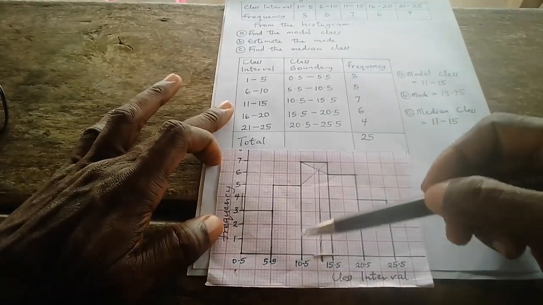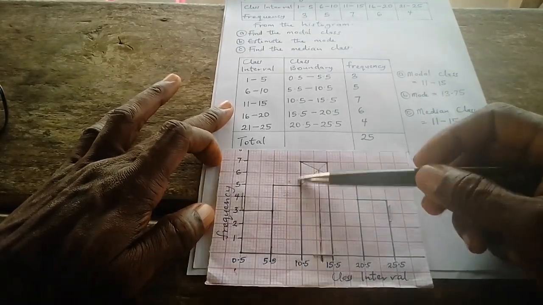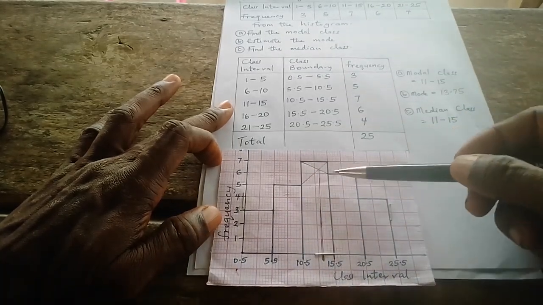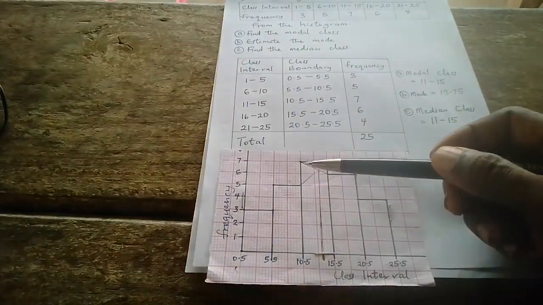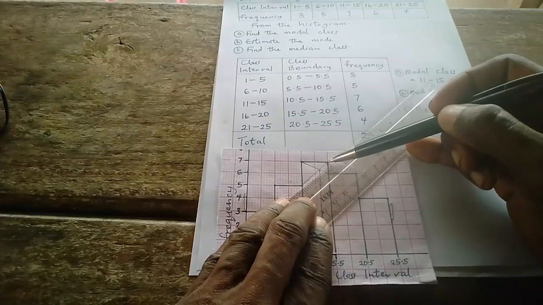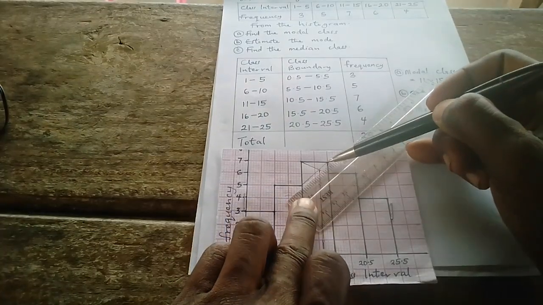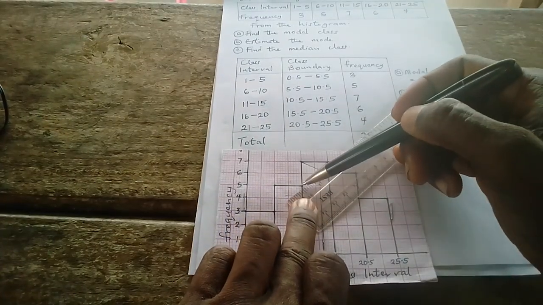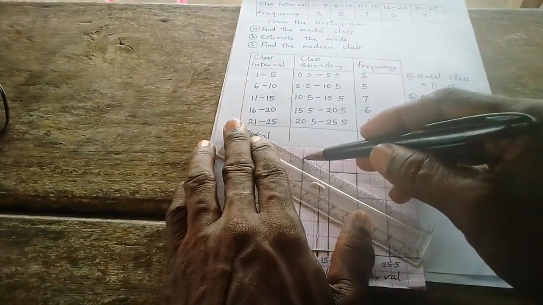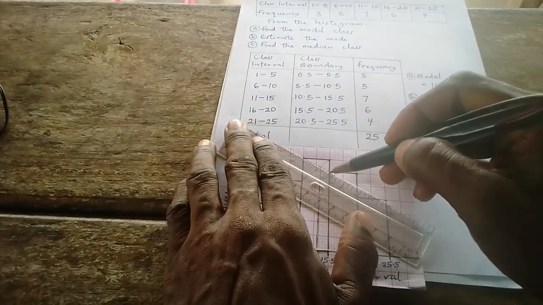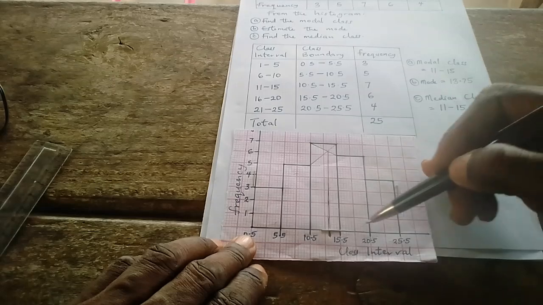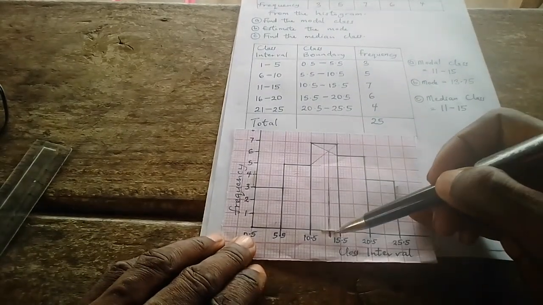Since you are having this to be the highest rectangular block with the highest frequency, you make sure you join the corner of this one with the block beside it. You use your ruler, join the corner of the highest one to the block beside it, and the corner on the other side of the highest one to the block beside that. Their point of intersection is what you trace to the horizontal axis. Then you read the value here.